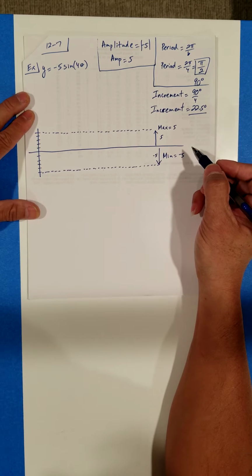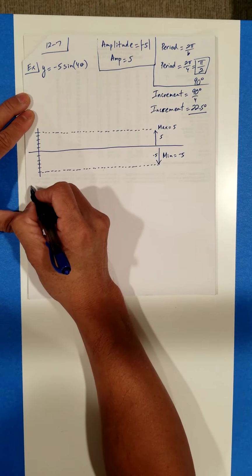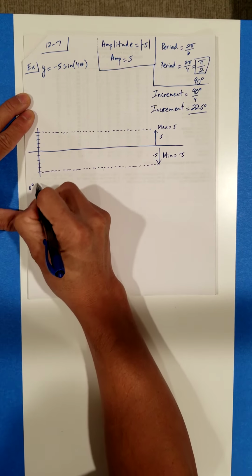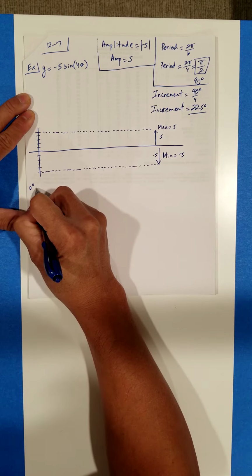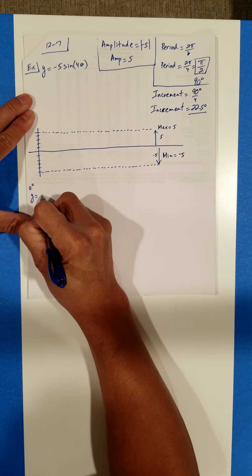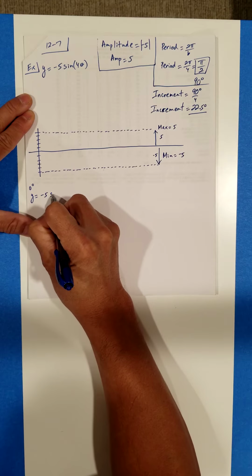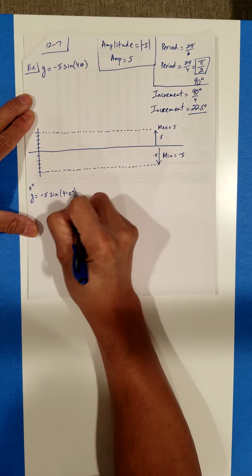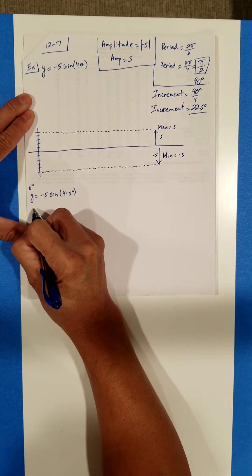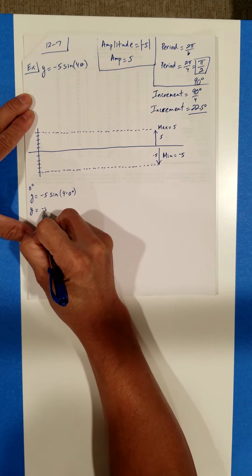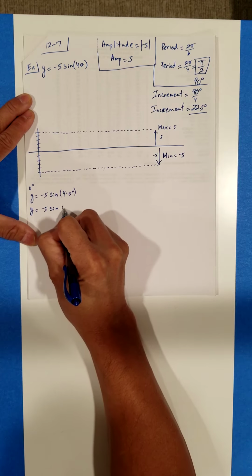So now, let's plug in 0 first. In my equation, I'm going to plug in 0 degrees. So y equals -5 sine of 4 times the angle 0 degrees. Y equals -5 sine 0.